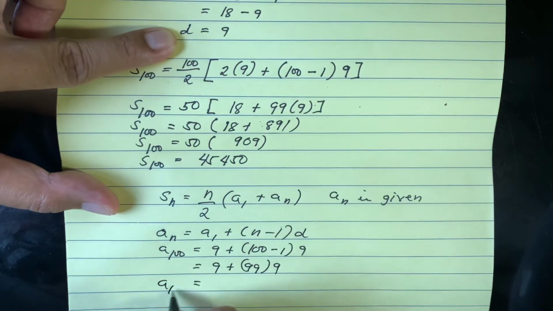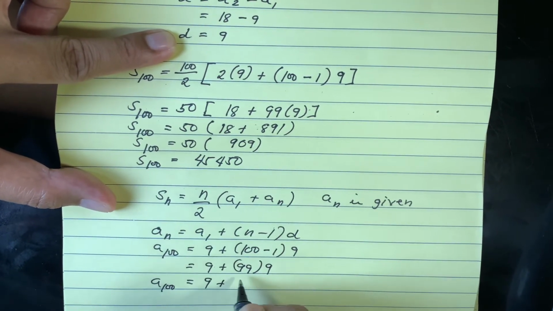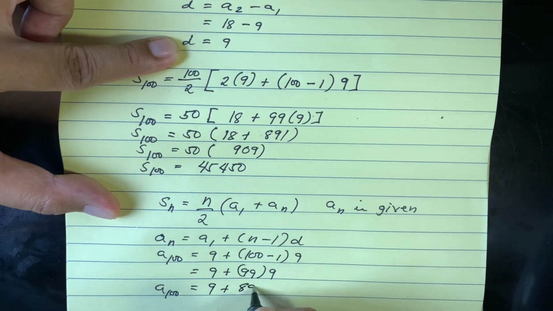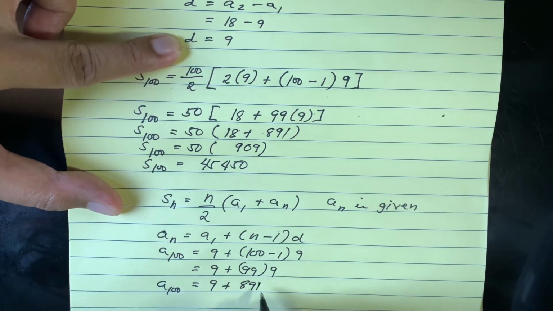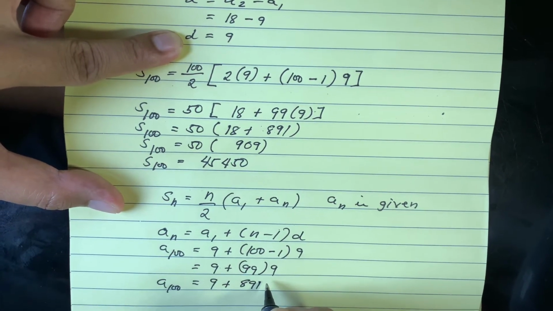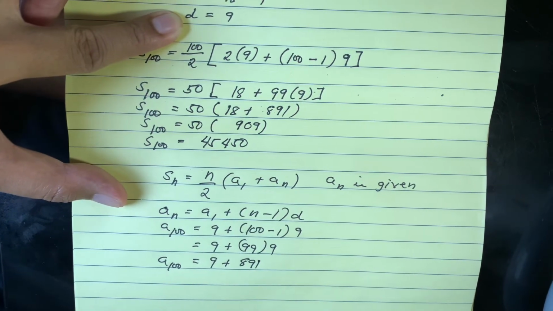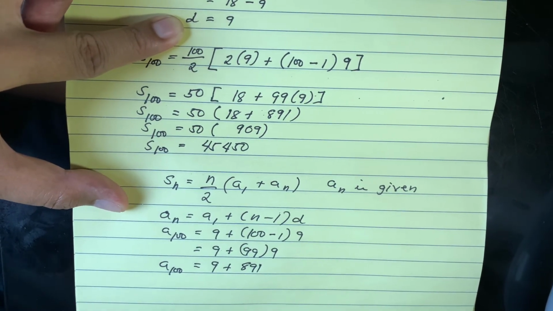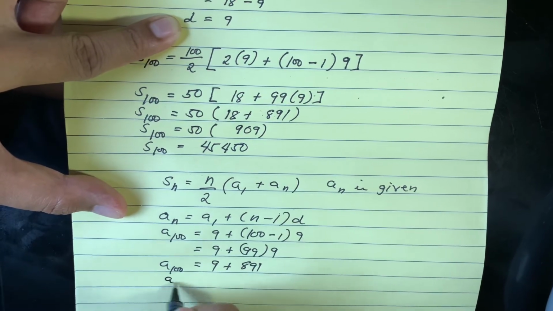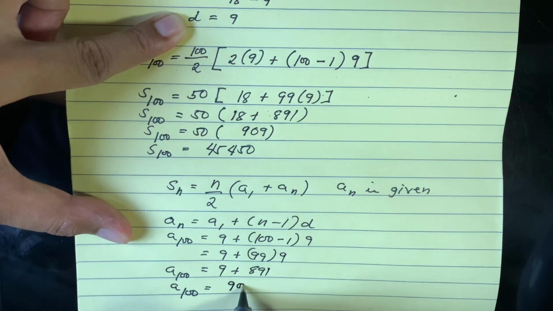Then a sub 100 is equal to 9 plus 99 times 9 is 891. Correct? So we have here 99 times 9 is equal to 891. Then a sub 100 is equal to 900.